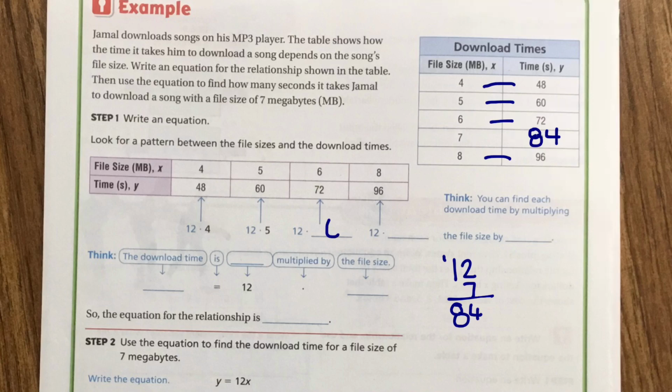Okay, this is times by 6. This is times by 7. Right? No, that's wrong. Whoops. Sorry. This is times by 6. This is times by 8. Okay, so you can find each download time by multiplying the file size by 12. All right. Okay. So the download time is what?